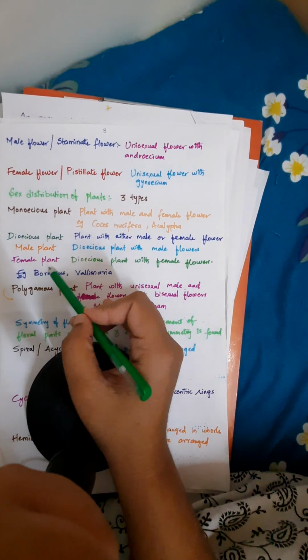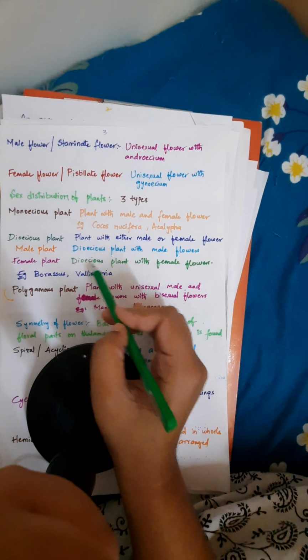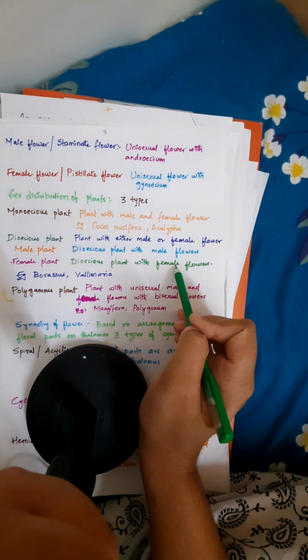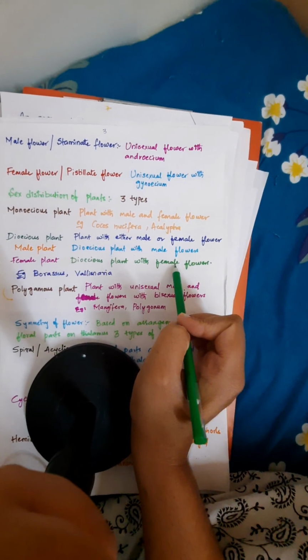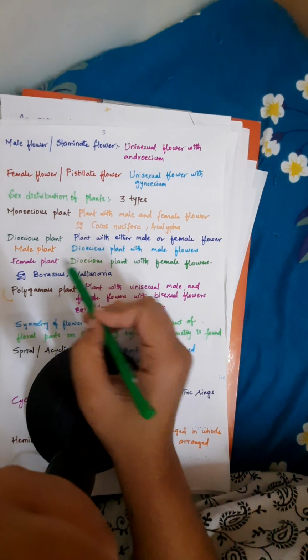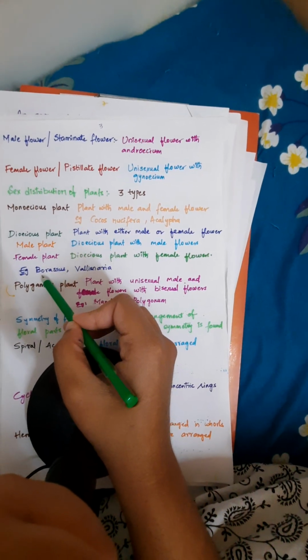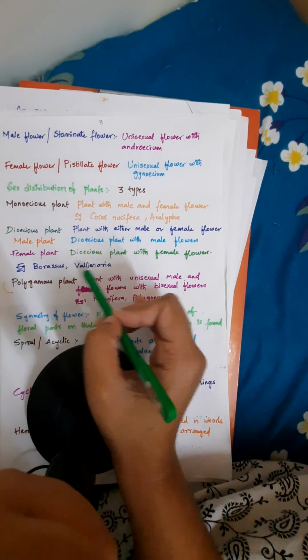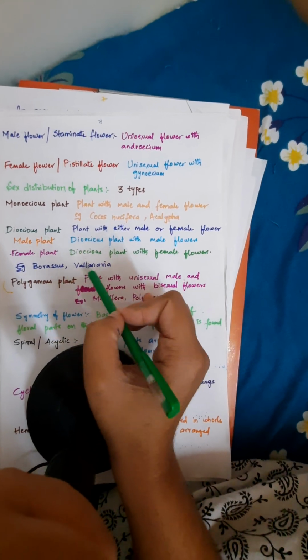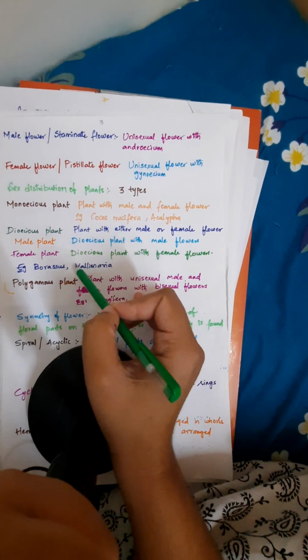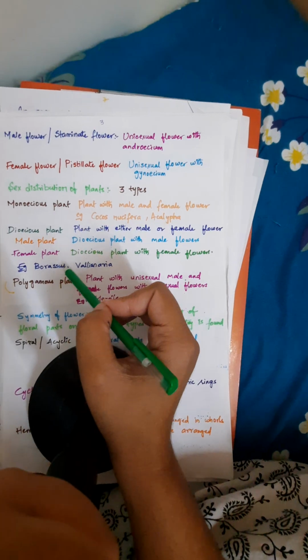Then coming to the female plants, the dioecious plant with female flowers, meaning only gynoecium is found in these types of flowers. Examples are Borassus and Vallisneria. These are the two examples in which we find male and female plants separately.